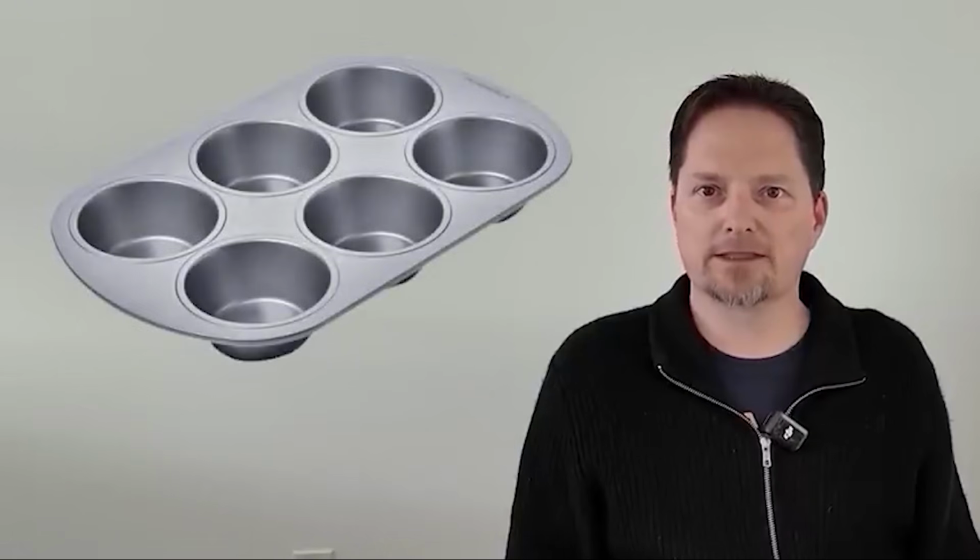The shape of a muffin, I guess. But this is a muffin tin. You make muffins in a muffin tin. Let's practice. Do you make muffins in a muffin tin? That's right, you make muffins in a muffin tin.